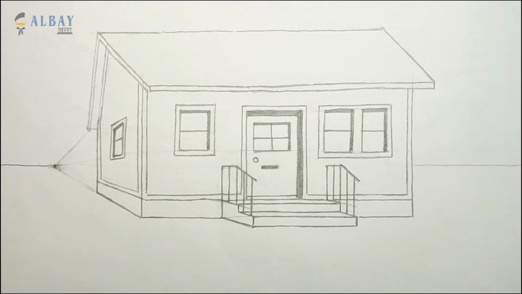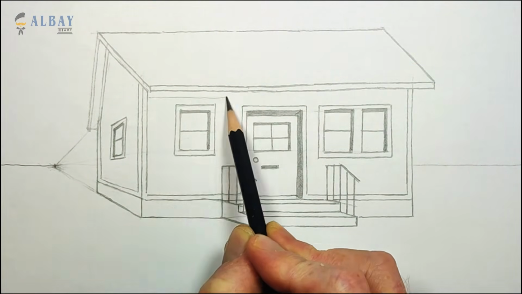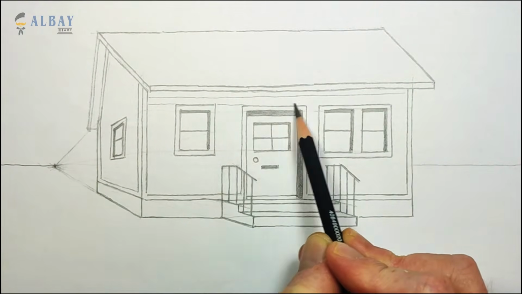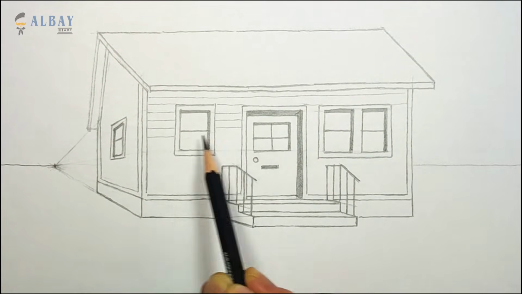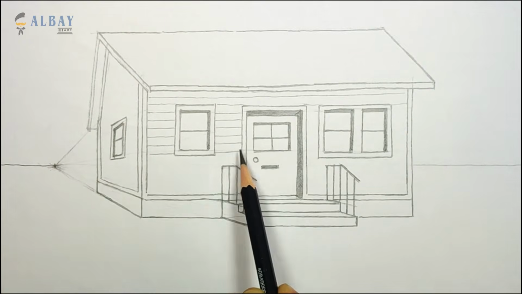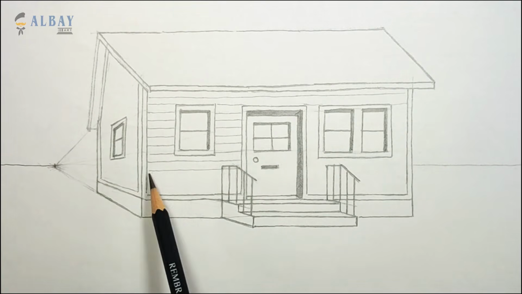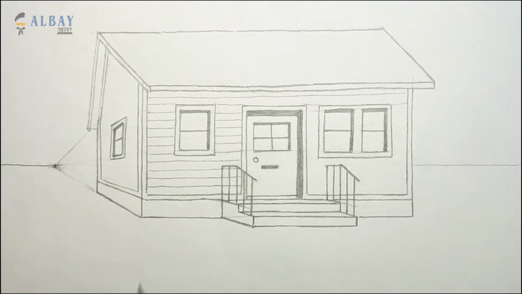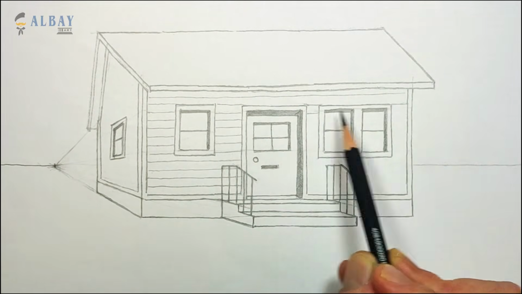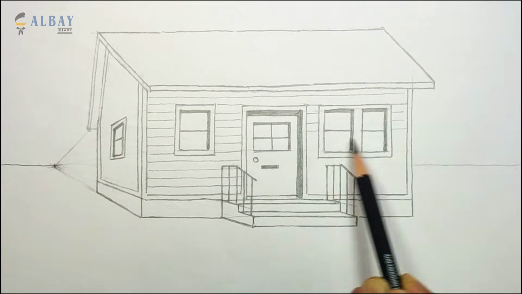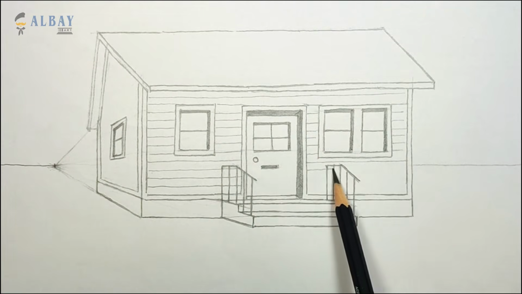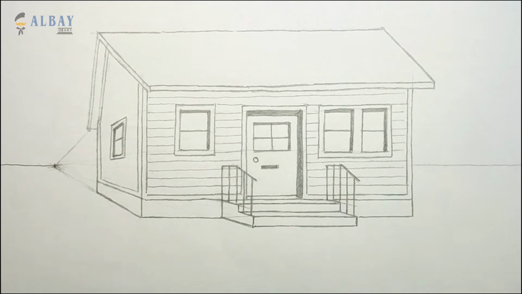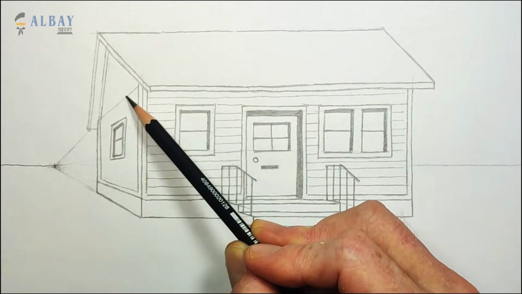Let's add house cladding to improve the appearance of the house. I will use horizontal lines for cladding. Their width is up to you. For the left side of the house, I will use lines starting from the vanishing point.